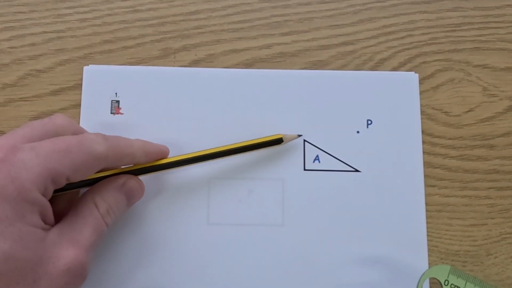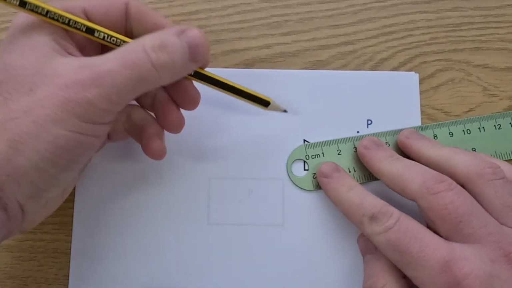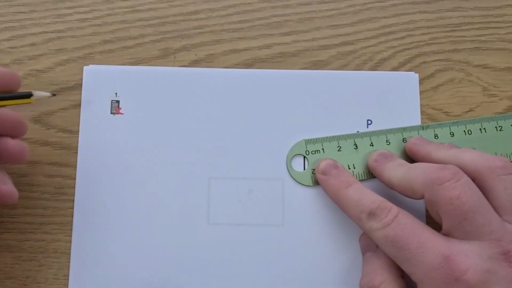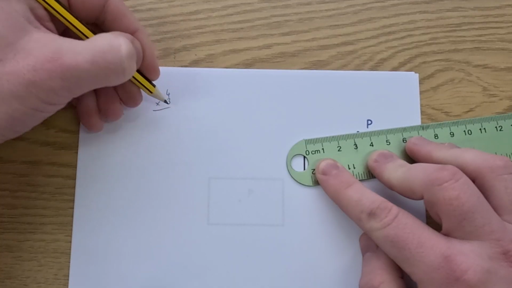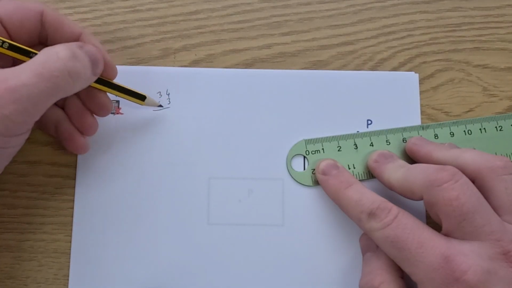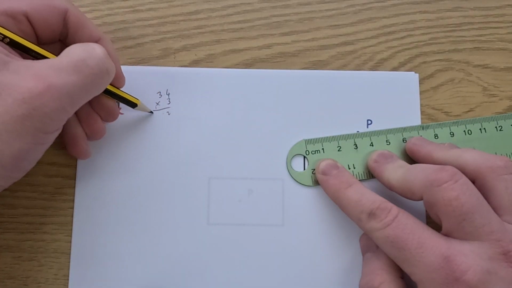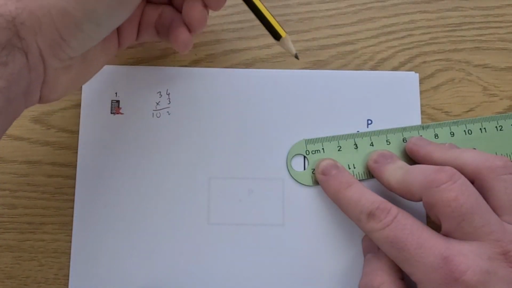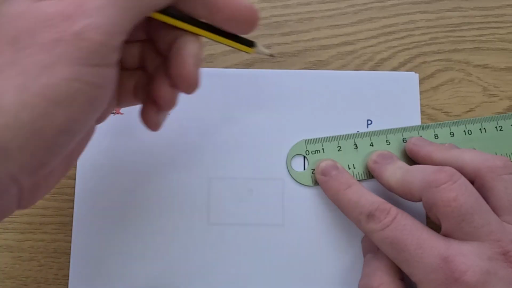So let's start off with the top of the triangle. If we get our ruler, we measure the distance from the top of the triangle to the point P. That's equal to 3.4 centimeters. And we're going to multiply that by 3 because scale factor is 3. So 3 times 4 is equal to 12. Put a 2 down and carry a 1. And 3 times 3 is 9 plus 1 is 10. So that means this distance is 3.4 centimeters. But when we enlarge this by scale factor 3, rather than being 3.4 centimeters away from the point P, it's going to be 3 times further away. So that'll be 10.2 centimeters in that direction.